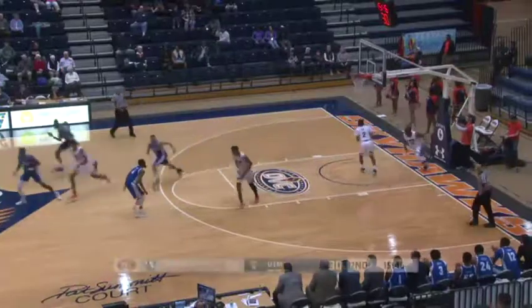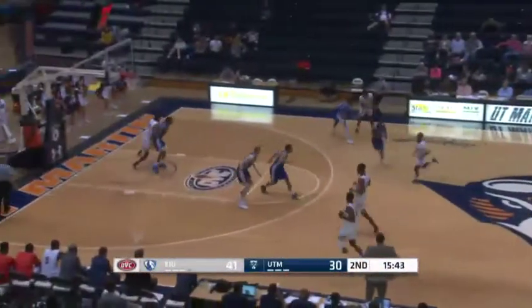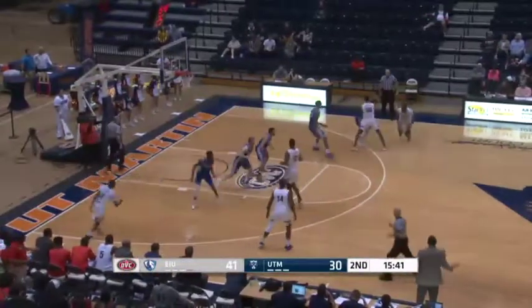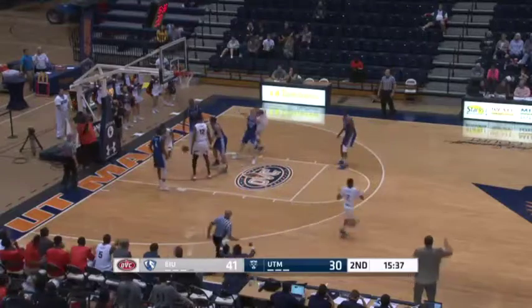Crossland's free throw is good. 41-30. Skyhawks down by 11 with 15:39 to go. Butler shoots a 3 and misses, and then Gill high in the air.